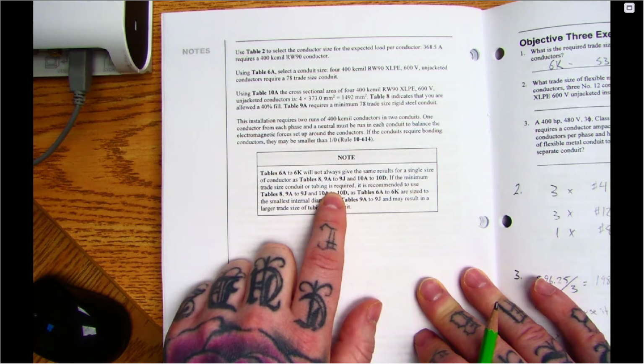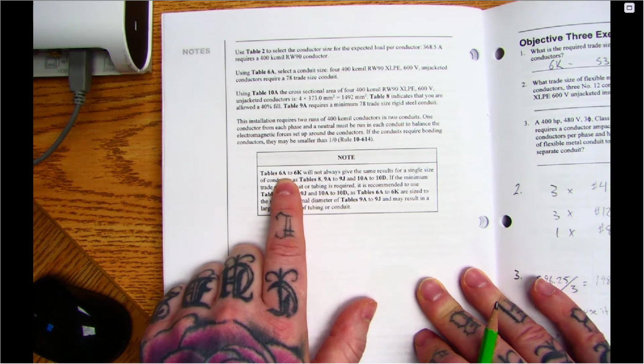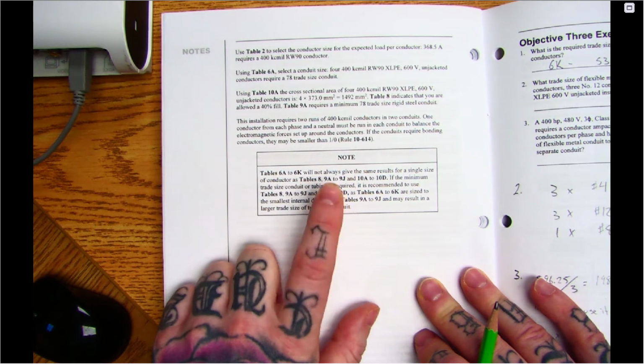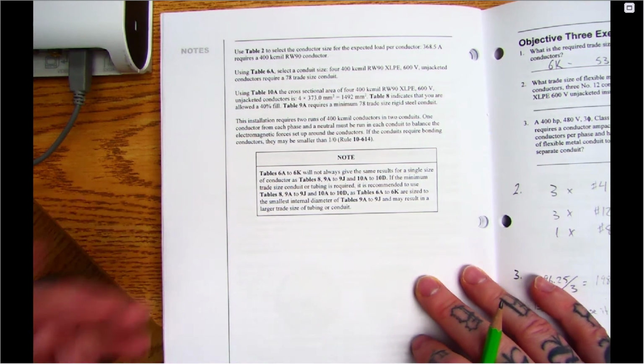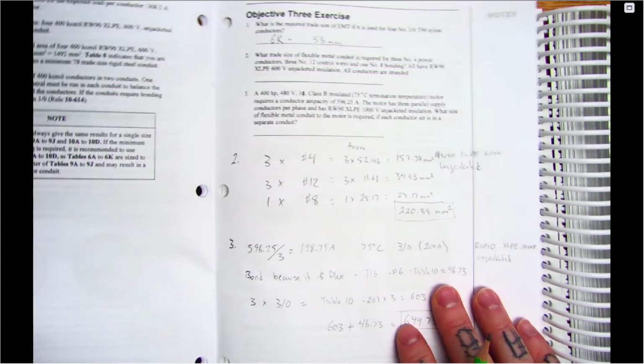So if that's the case, I'm not usually going to use Table 6. I'm going to use 8, 9, and 10, unless the question specifically goes out of its way to say the conductors are all the same. I might do it and then double check even. But for the most part, I stick to 8, 9, and 10 just so I don't get myself in trouble.